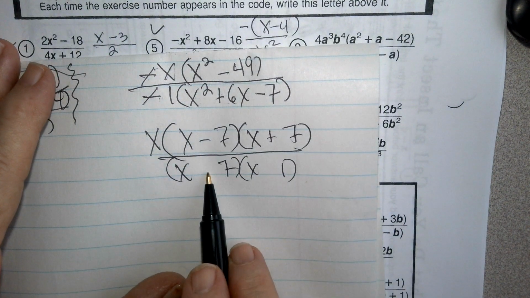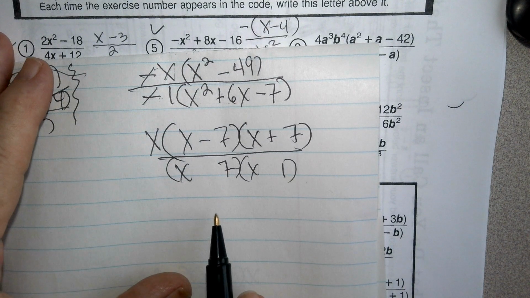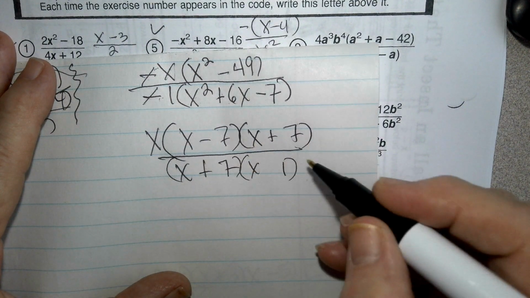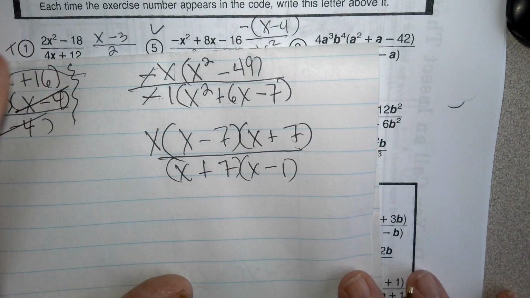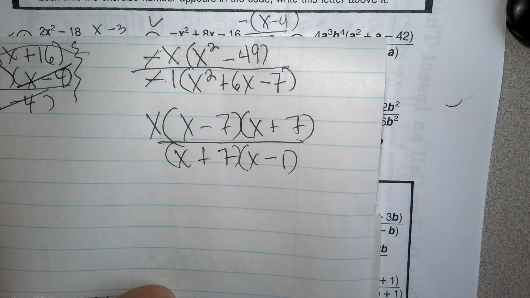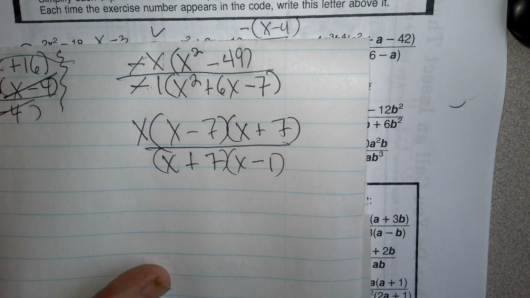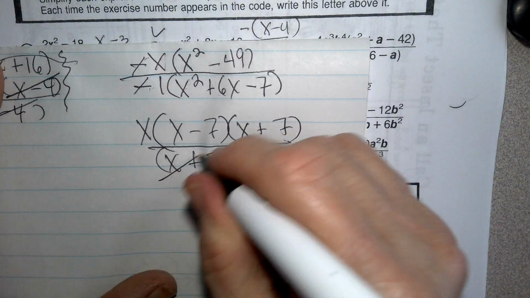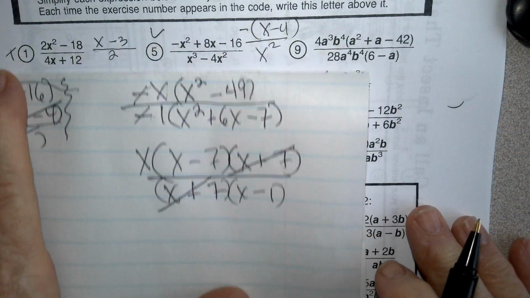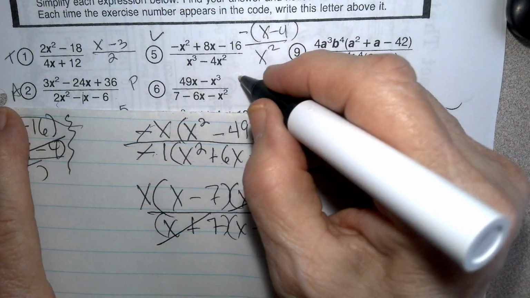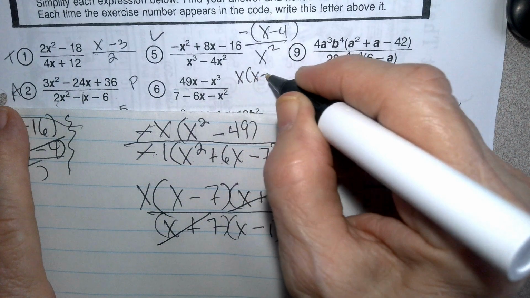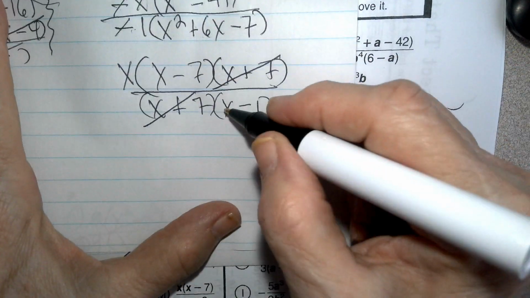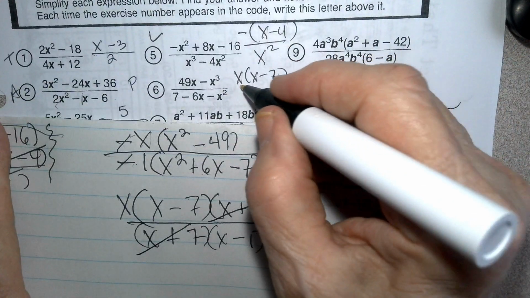So is the positive going to be next to the 7 or next to the 1? Next to the 7. And then can you see anything that's going to cross out? x plus 7. And our final answer is x minus 7 over x minus 1.